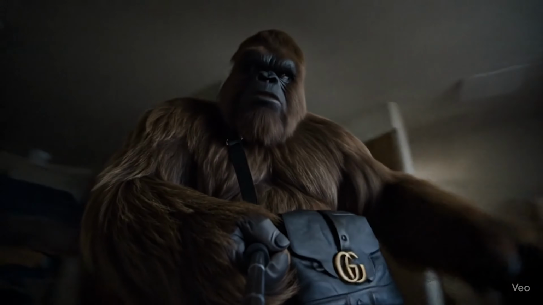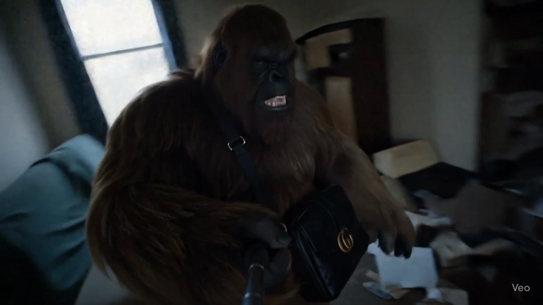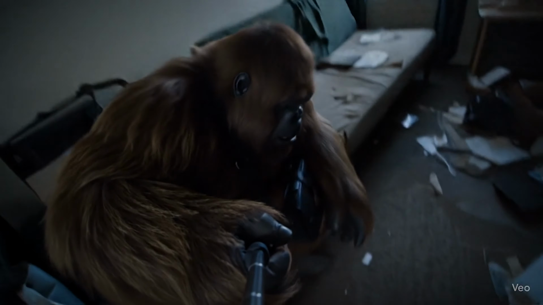This is it? This is what you brought me to, huh? What do y'all call this? A damn closet with a window? You gotta be kidding me with this.